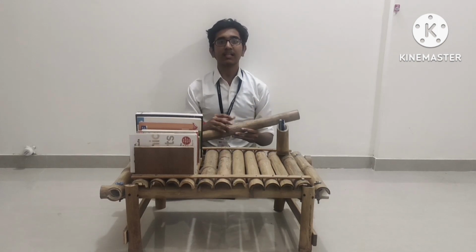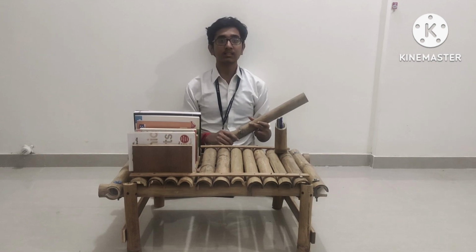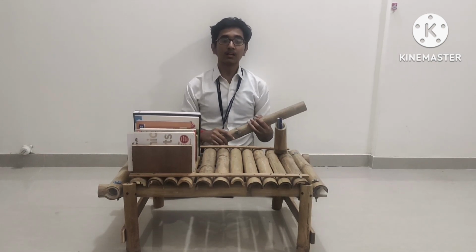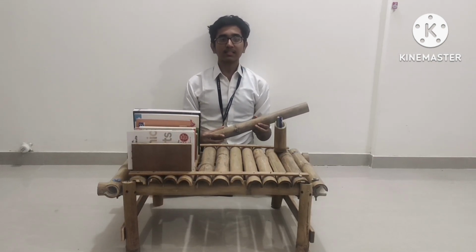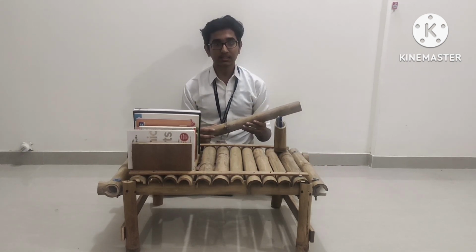Along with all these properties, there are other properties such as acoustic performance, thermal insulation, and sound absorption, which are being further rediscovered by scientists and can be used in many other applications.